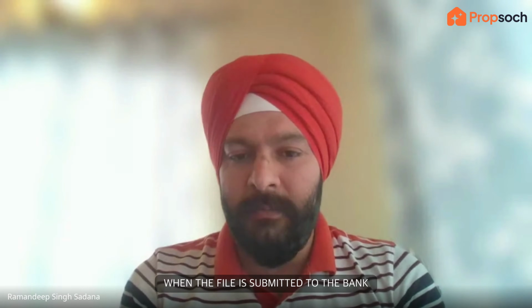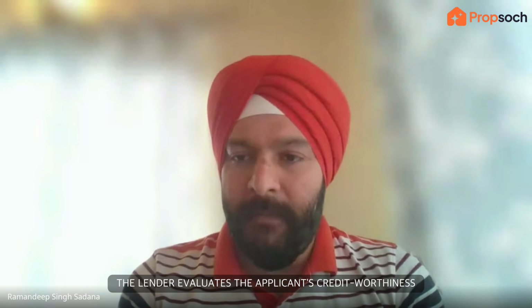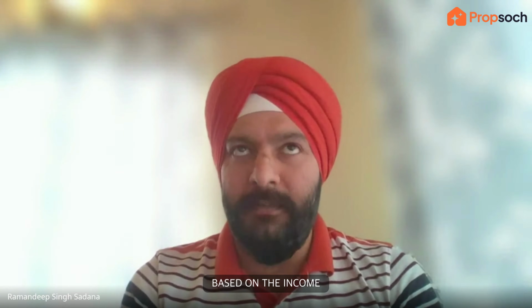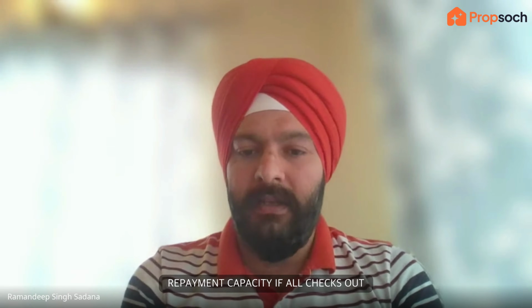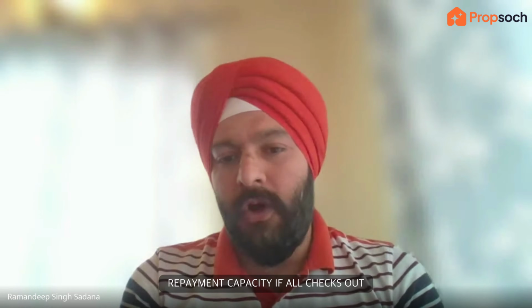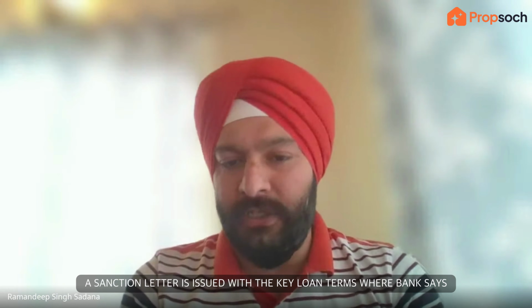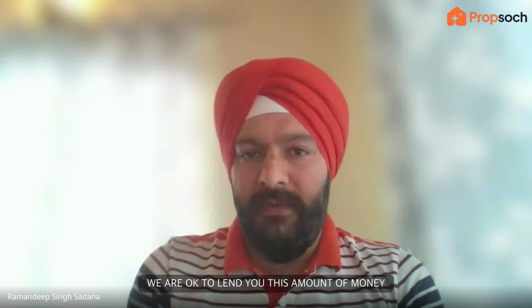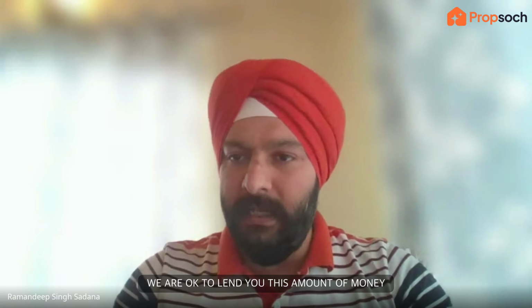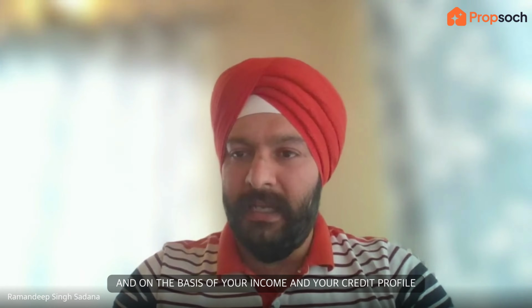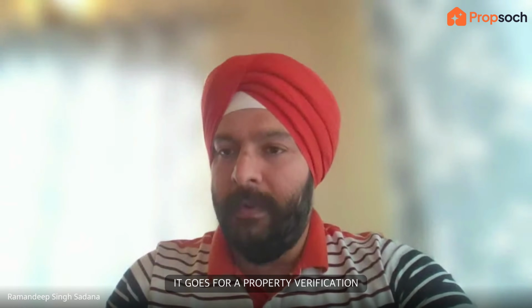When the file is submitted to the bank, the lender evaluates the applicant's creditworthiness based on the income, credit score, employment history, repayment capacity. If all checks out, a sanction letter is issued with the key loan terms, where the bank says we are okay to lend you this amount of money on the basis of your income and your credit profile. Then it goes for a property verification.